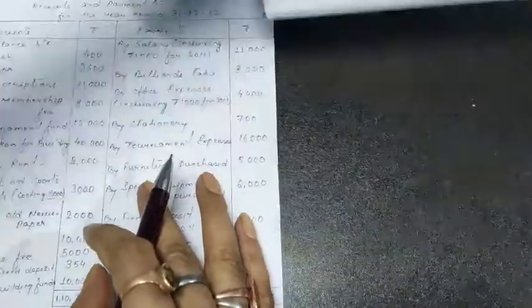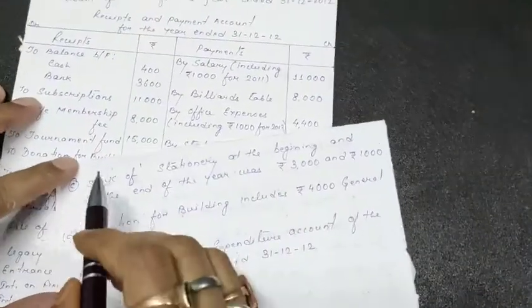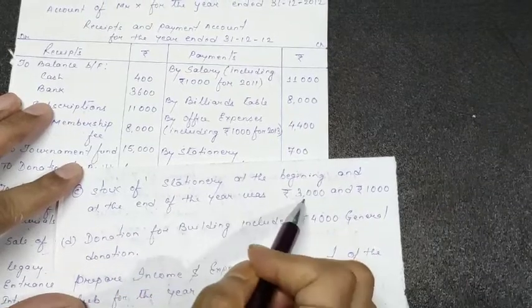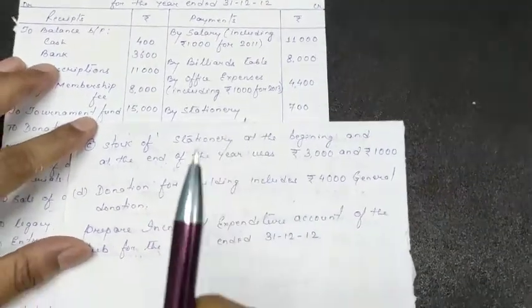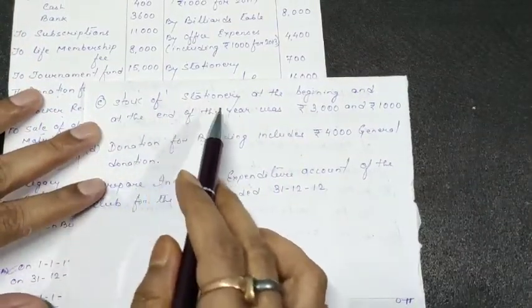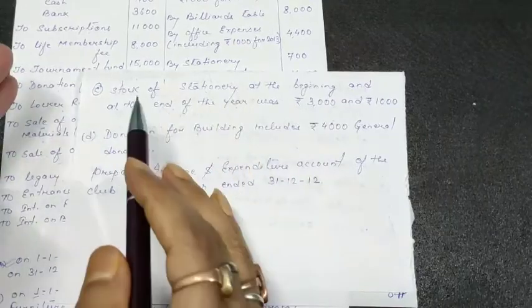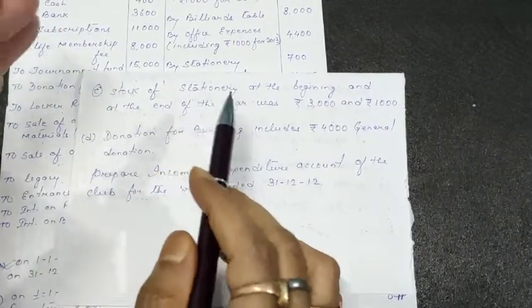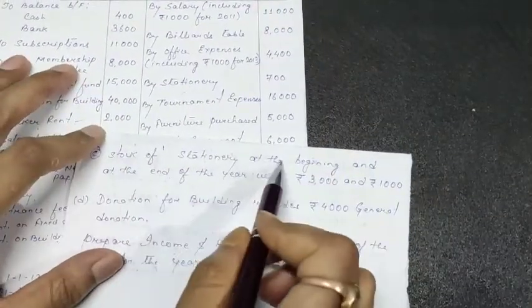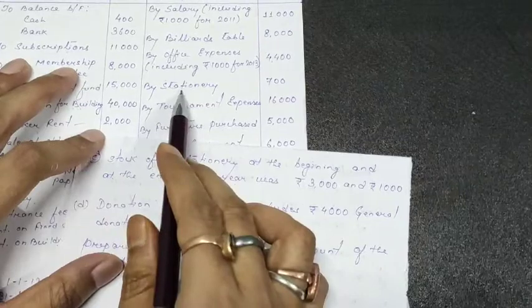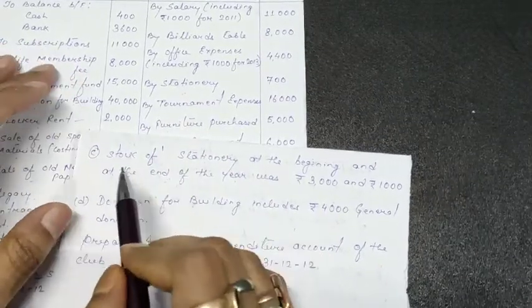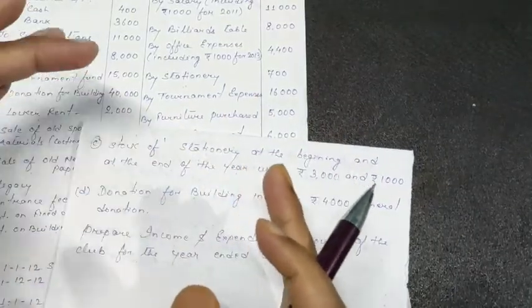Now come to the third point of the adjustment. Here you see, stock of stationery at the beginning and at the end of the year was 3,000 and 1,000. Now students, don't make a mistake in understanding this. They have not mentioned outstanding here. They have just given the opening balance of stock and the closing balance of stock of stationery. So when you record this stationery, the effect of these opening and closing balances will be recorded here. Don't think that it is the same as outstanding which I showed you earlier. Outstanding is different and this is different.